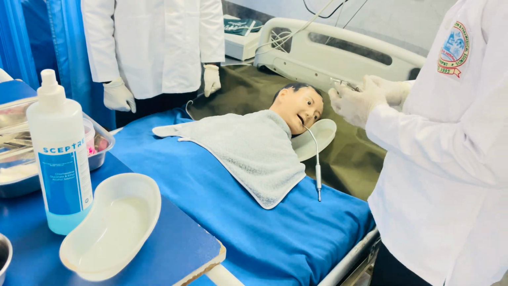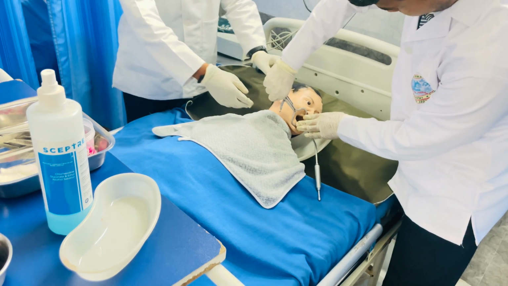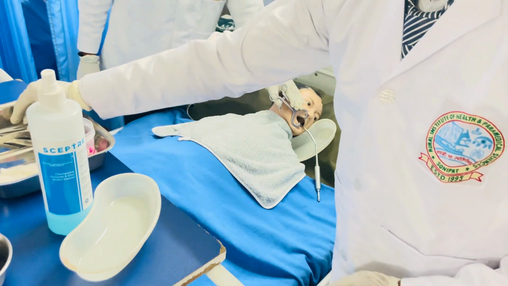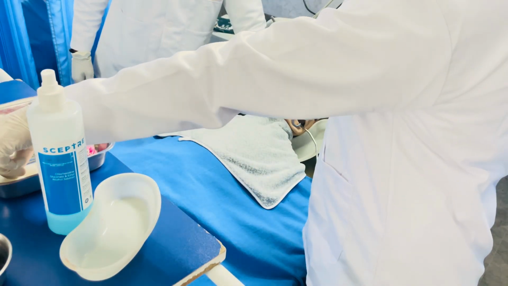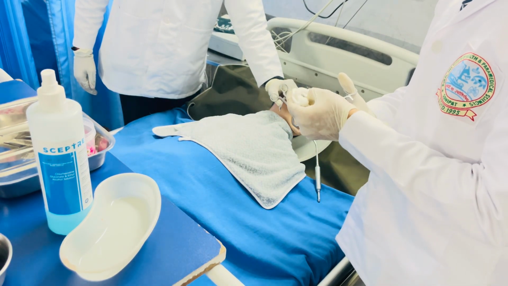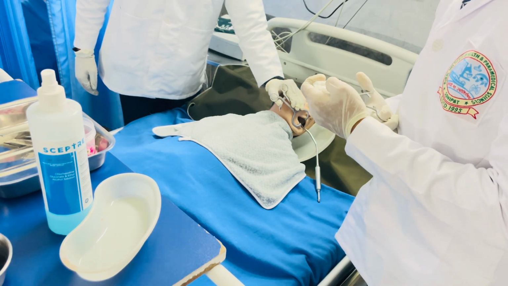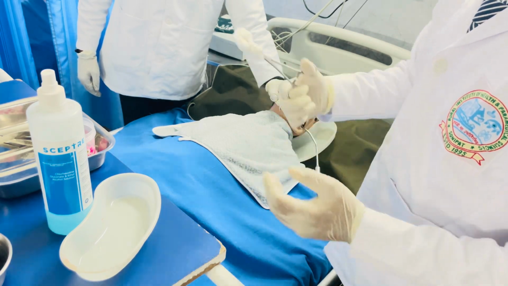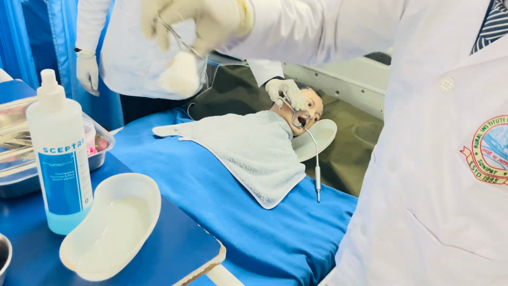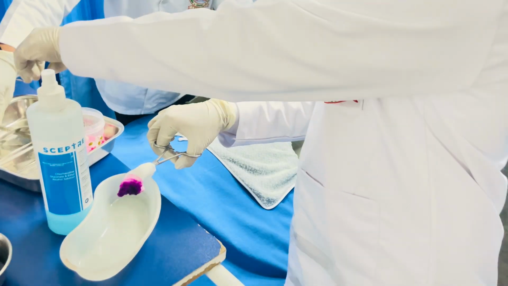Put on the mouth gag. Take artery forceps, wrap gauze tips around the artery forceps like this, and dip in the solution.